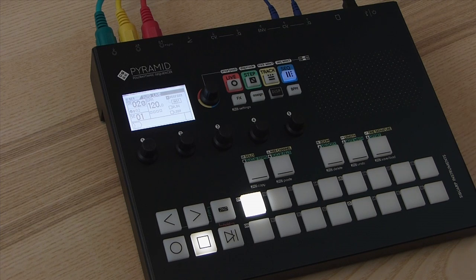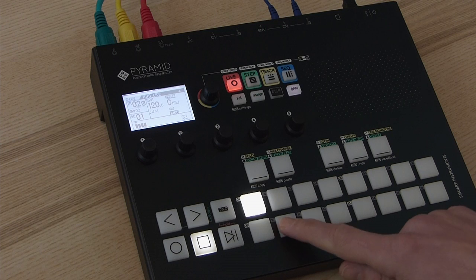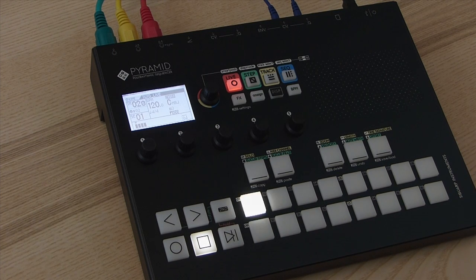In this video, we will be focusing on the live mode, which will enable you to perform and record your tracks on the fly, using real-time MIDI effects and what we call Smartpads. Smartpads only exist in the live mode. They will perform different actions depending on the sub-mode you're in.